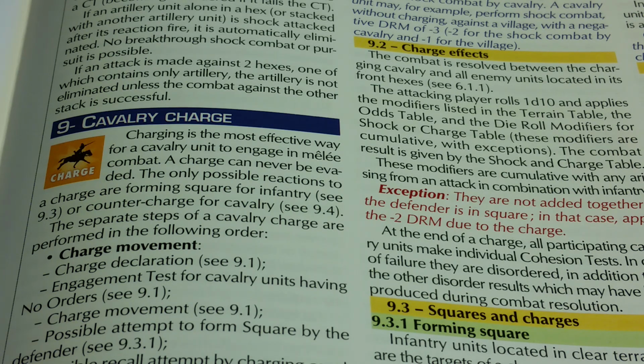The owning player rolls a die before resolution of the charge. If the die roll is equal to or lower than the infantry unit's cohesion rating, or the cohesion rating of every infantry unit in a stack, the unit or stack is able to form square. Place a carré or square marker on it. If the die roll is higher than the infantry unit's cohesion rating, or higher than that of at least one infantry unit in a stack, the unit or stack cannot form square. In addition, the infantry unit which failed its cohesion test is disordered. All infantry units are disordered in the case of a stack.